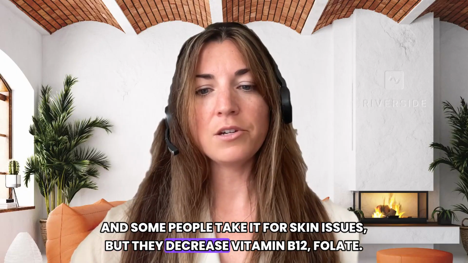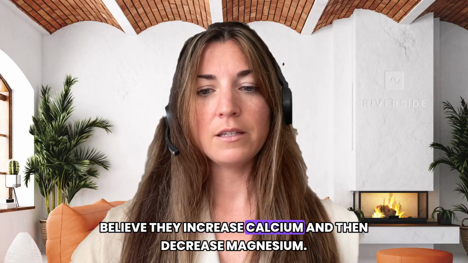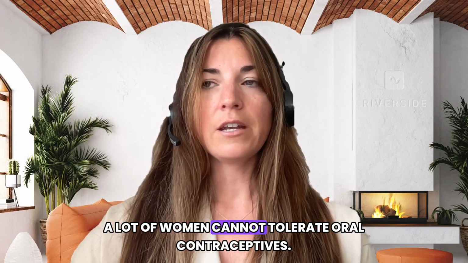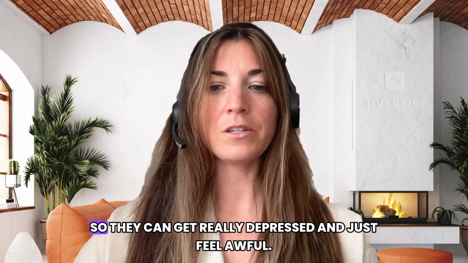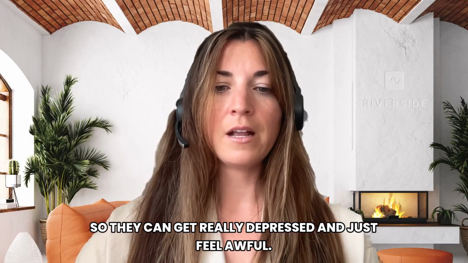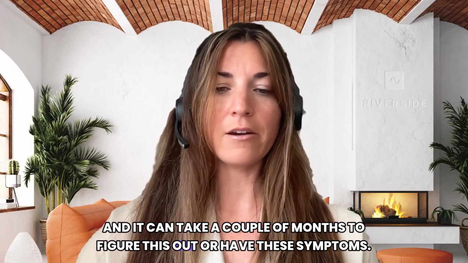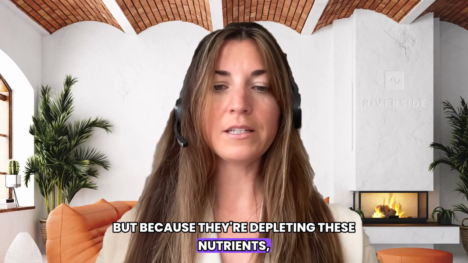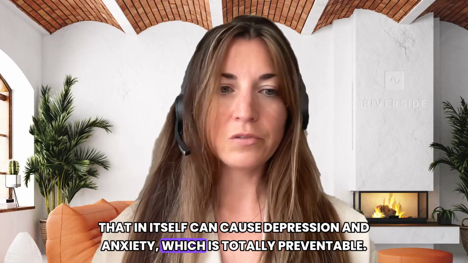But they decrease vitamin B12, folate, I believe they increase calcium and then decrease magnesium. A lot of women cannot tolerate oral contraceptives, so they can get really depressed and just feel awful. And it can take a couple of months to figure this out. Because they're depleting these nutrients, that in itself can cause depression and anxiety, which is totally preventable.